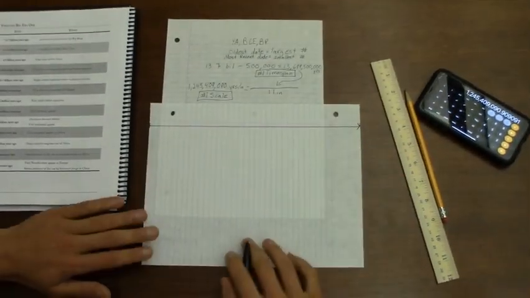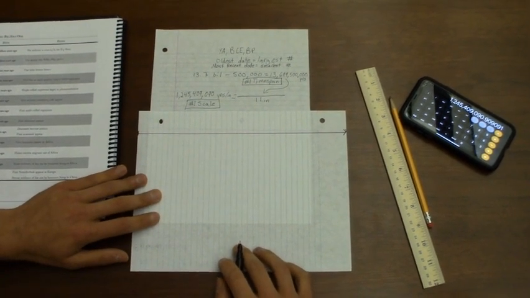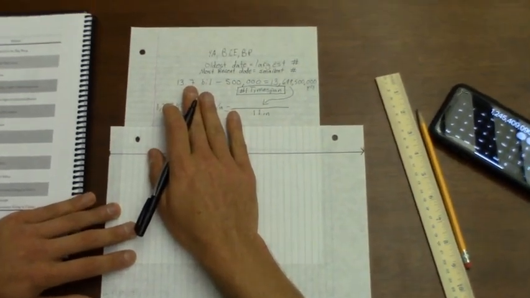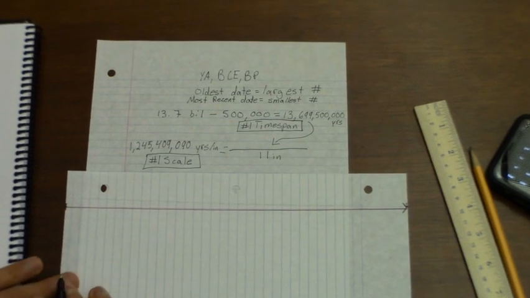Once my timeline is drawn, I will most often place the oldest date in the list of dates to be used in the timeline on the far left-hand side of the page.